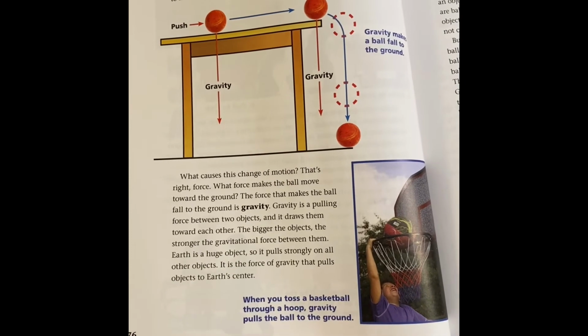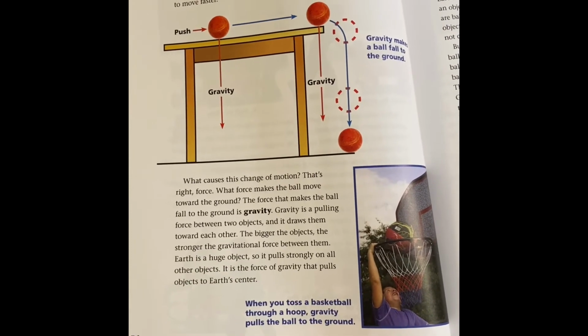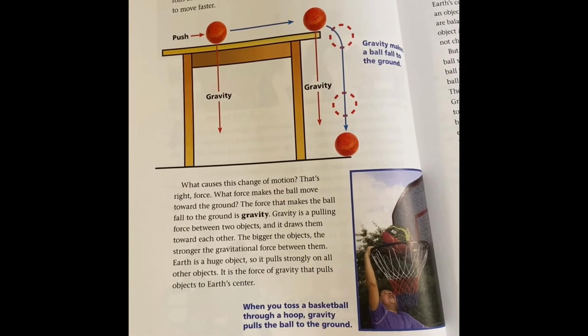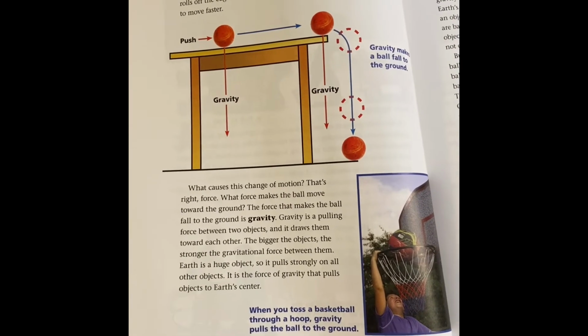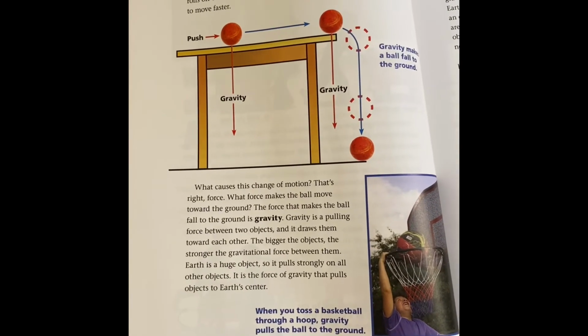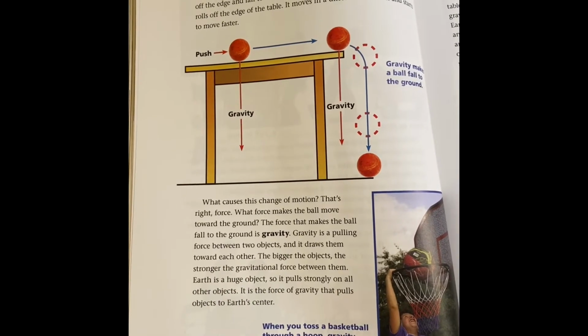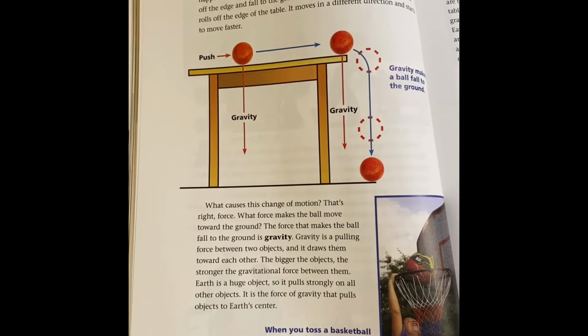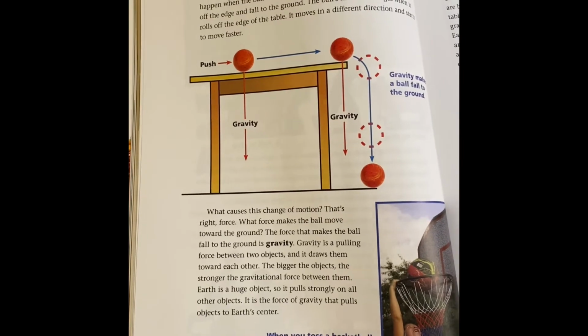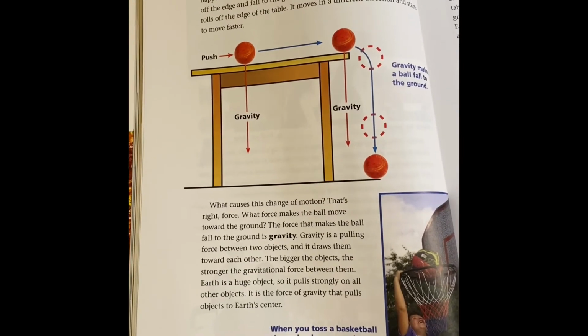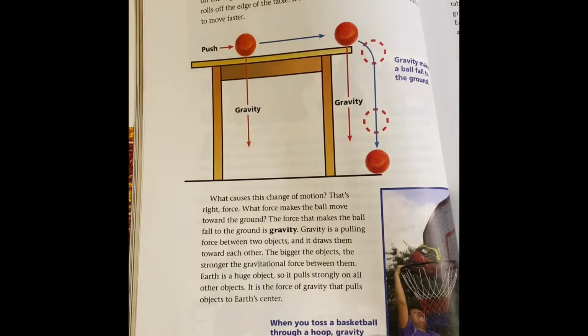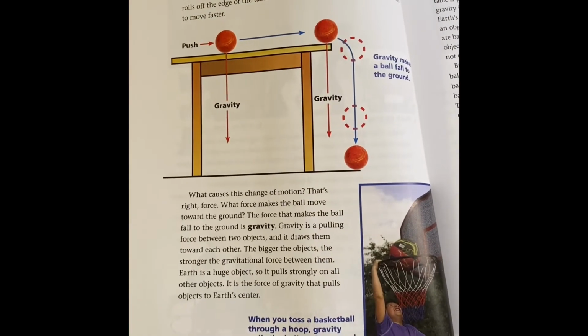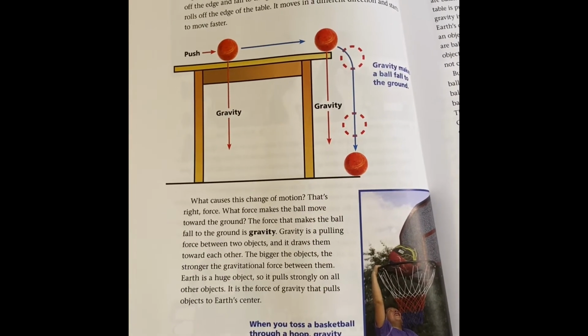Gravity is a pulling force between 2 objects, and it draws them toward each other. The bigger the objects, the stronger the gravitational force between them. Earth is a huge object, so it pulls strongly on all other objects. It is the force of gravity that pulls objects to Earth's center. When you toss a basketball through a hoop, gravity pulls the ball to the ground.